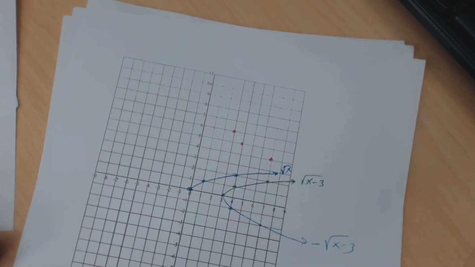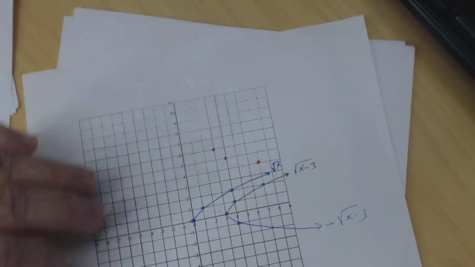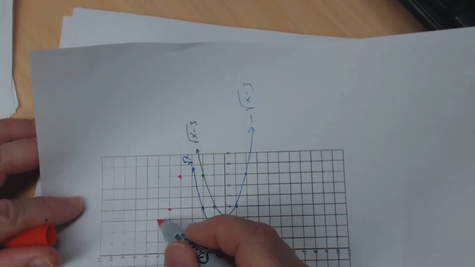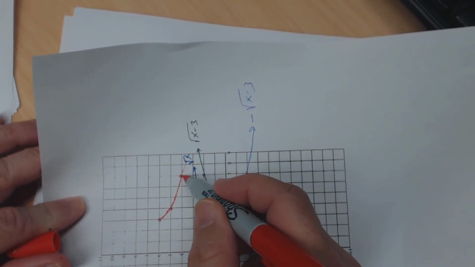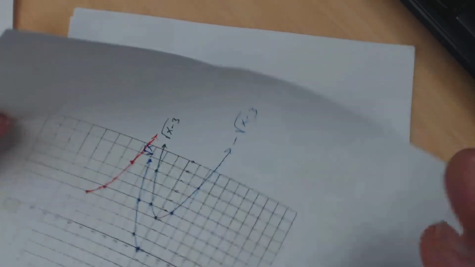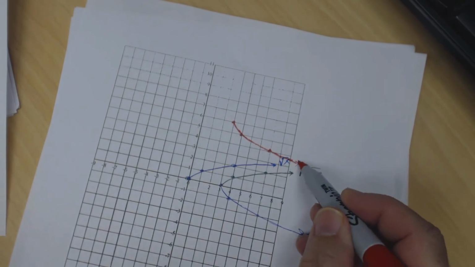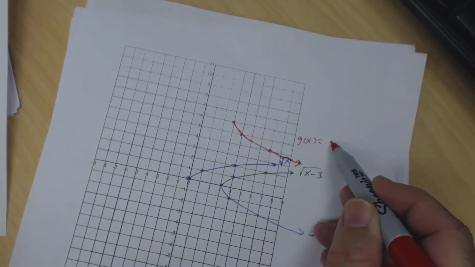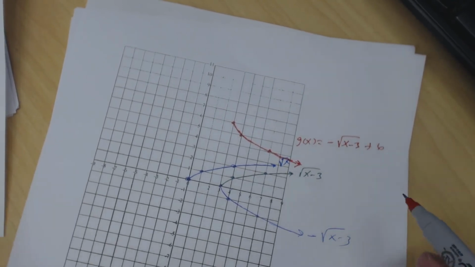Okay. So then just connect those, just kind of like you're drawing a parabola. If you need to rotate it a little to help you draw it, that's fine. Go ahead and do that. Just make it look like a parabola. It looks something like this. And so there's your graph. So the red graph, don't forget the arrow, is g of x equals the opposite of square root of x minus 3, and then plus 6.